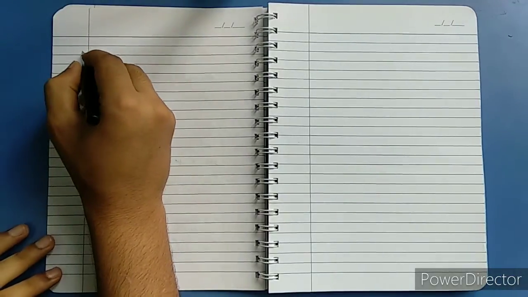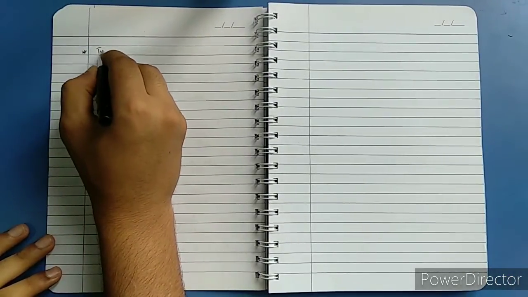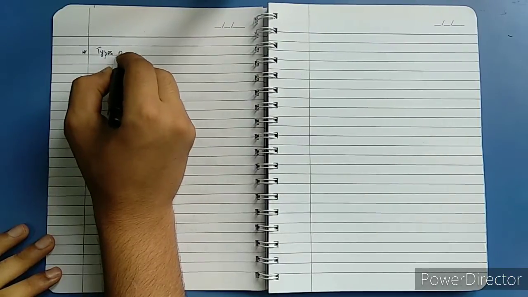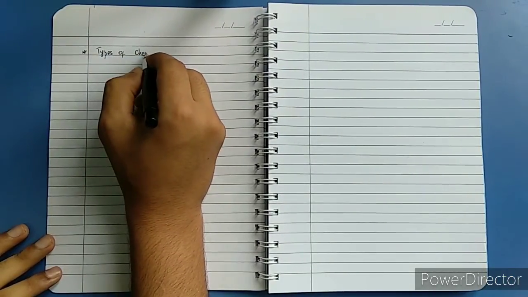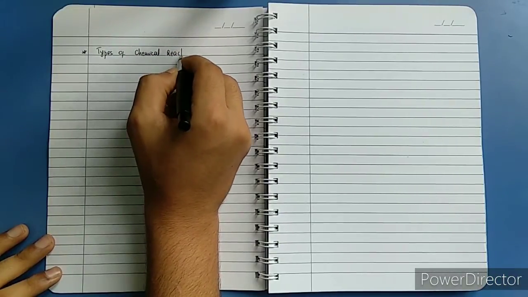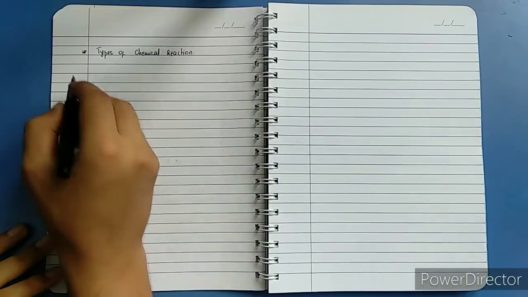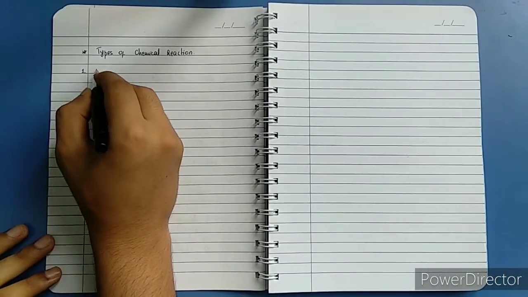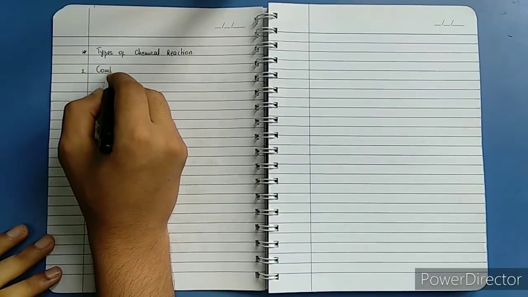In today's class, we are going to begin with types of chemical reactions. And the first type of chemical reaction is the combination reaction.